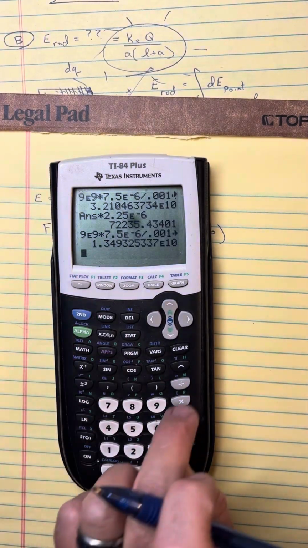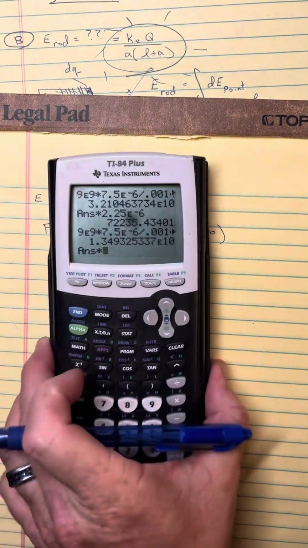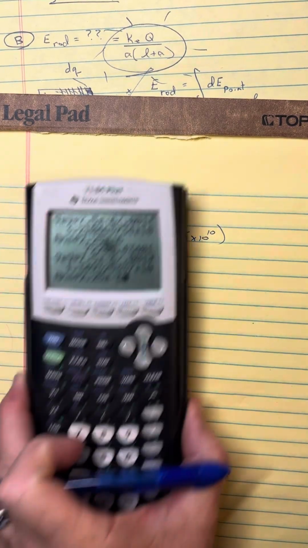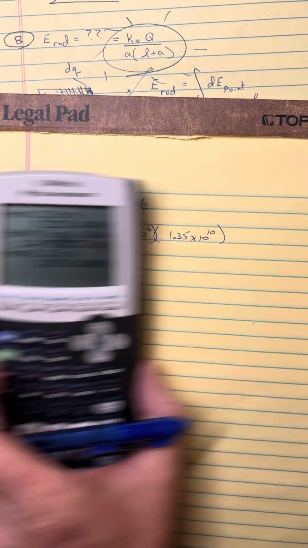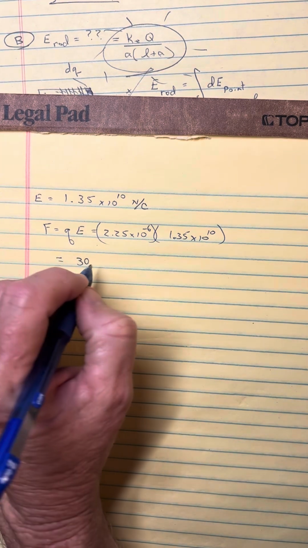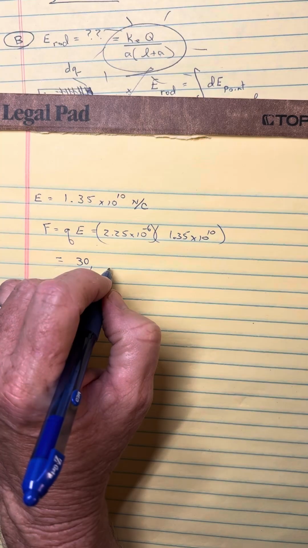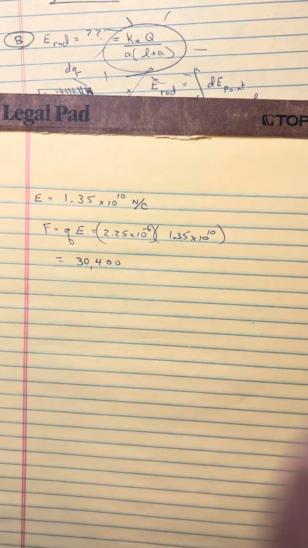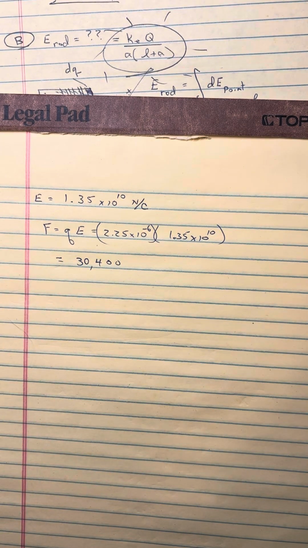So I already have the field in my calculator. Let me just take the 2.25 micro and get a force significantly lower, 30,000, I'll round it to 400. And so there is my force.